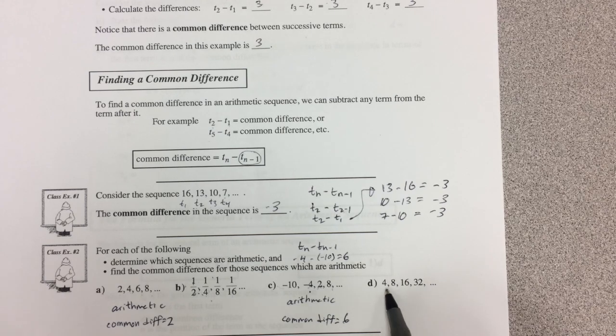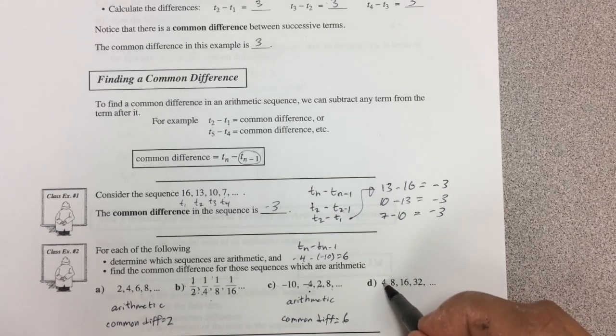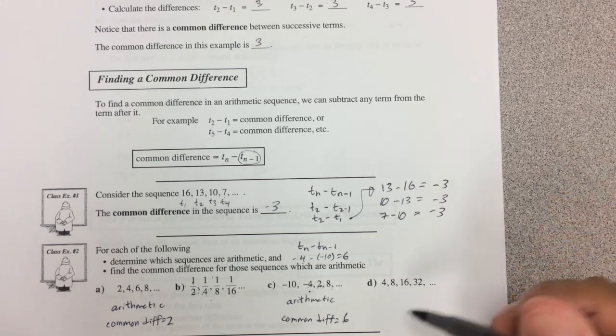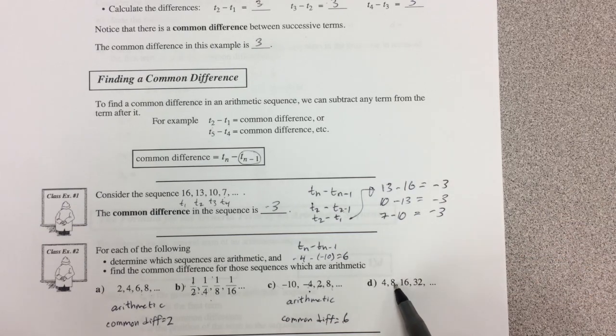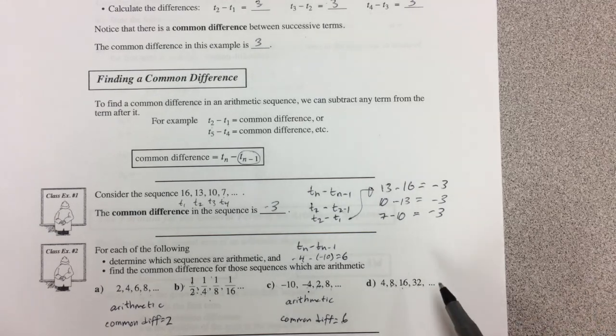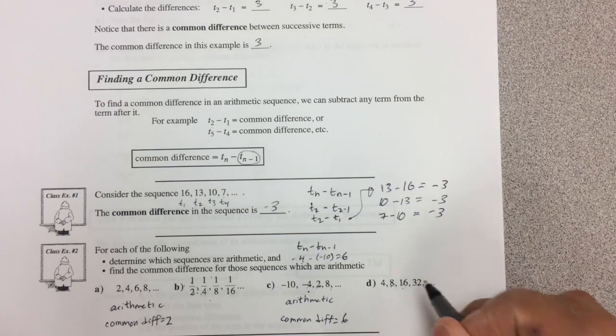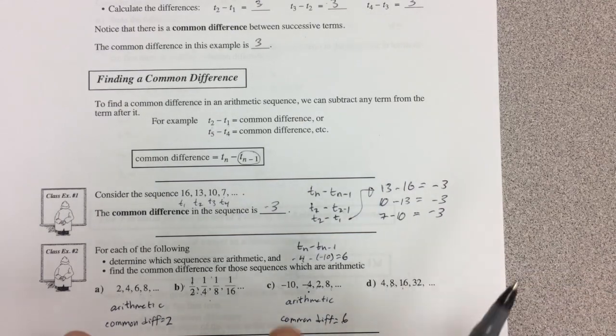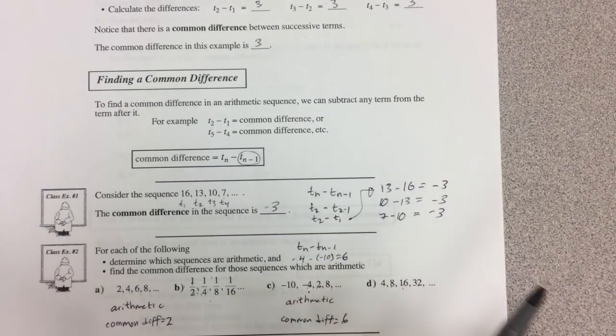And for D, 4, 8, 16, 32, well, to get from 4 to 8, you can either add 4 or multiply by 2. And let's see, to get to the next term, 8 to 16, you have to multiply by 2. So we're multiplying each successive term, which means it is not arithmetic. So the only two that were arithmetic are A and C.